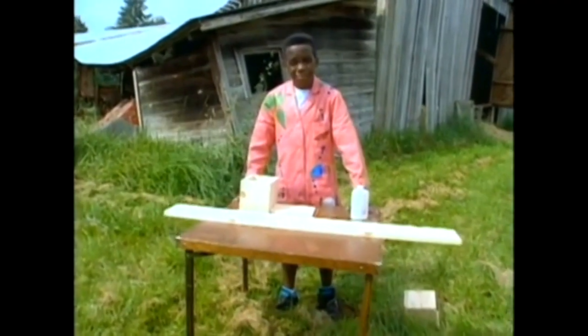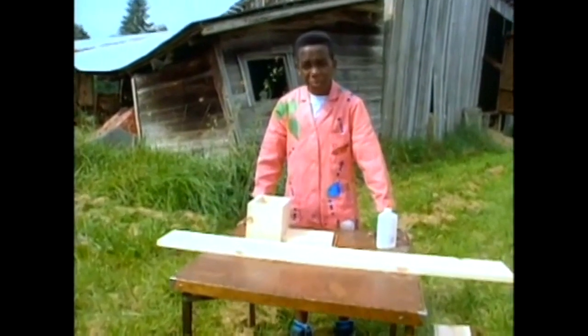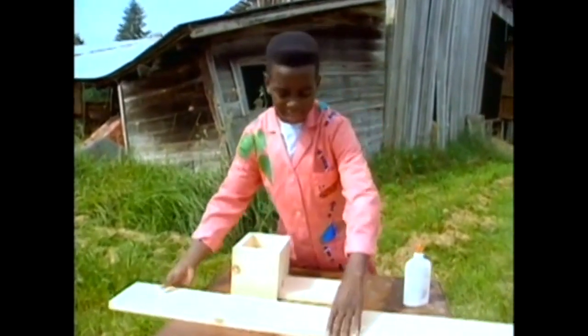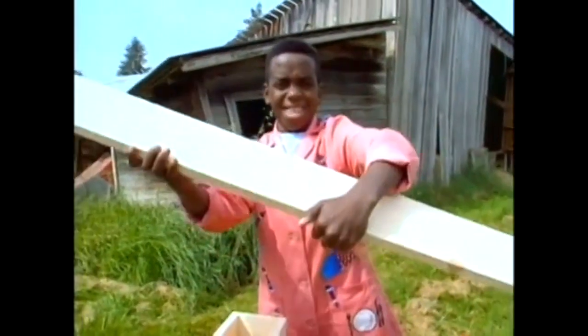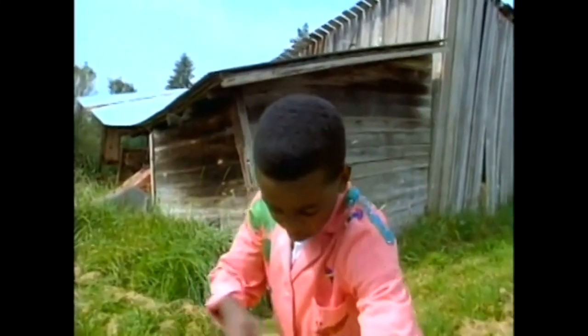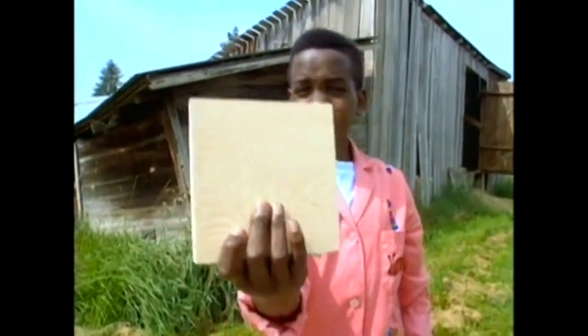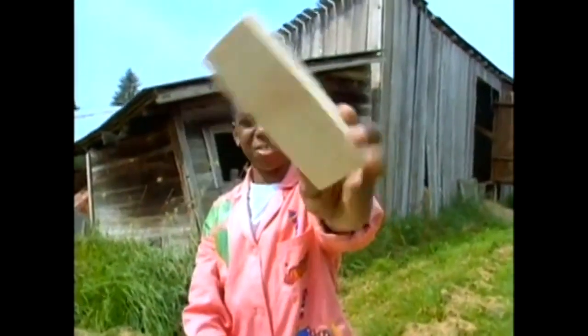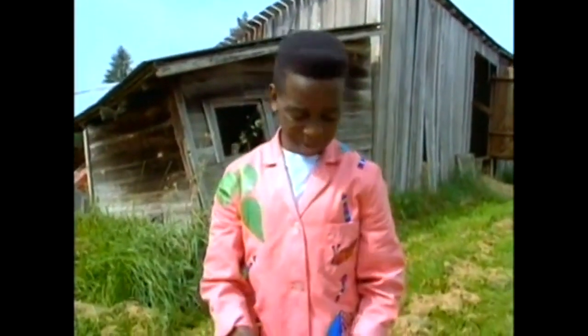Want to help biodiversity in your own backyard? Build a bird house. Here's what you do. Take a piece of wood that looks like this. Then cut 4 squares out of that wood so it looks like this. Then cut another piece of wood that looks like this. Get an adult to help you.